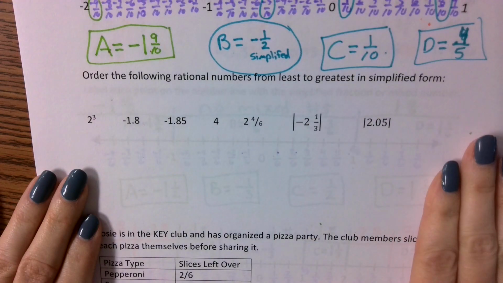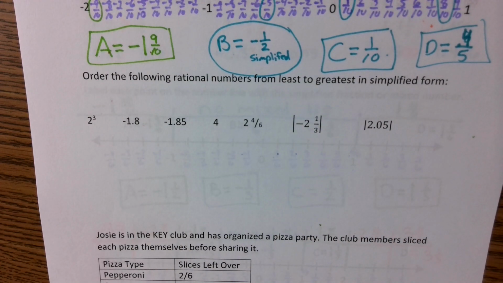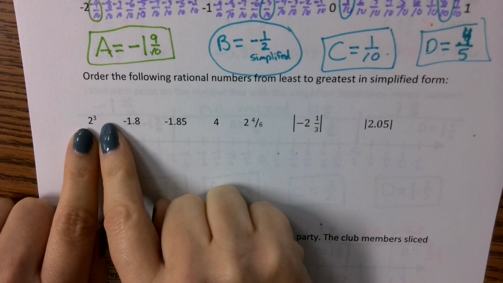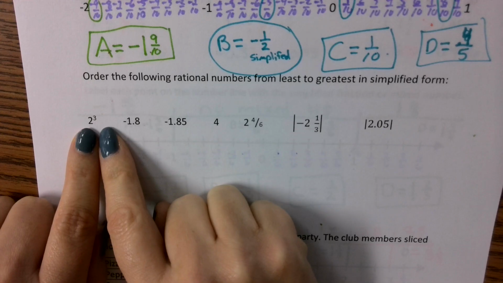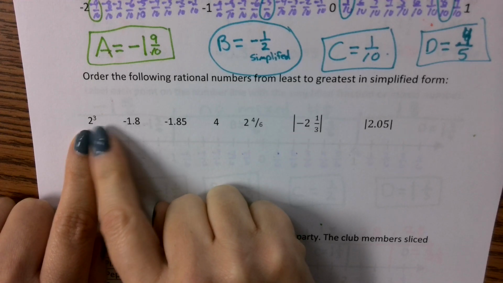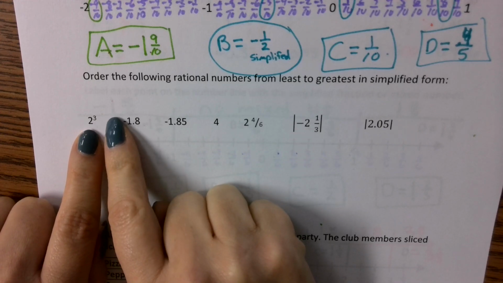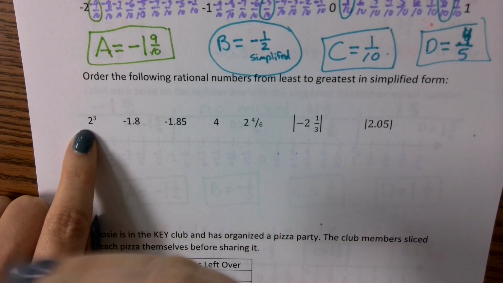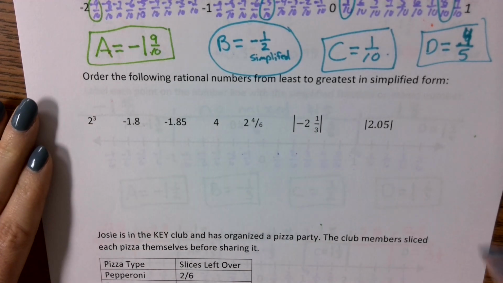So what we're going to do now is we're going to finish off the rest of the notes by identifying values from least to greatest. Now remember, if they're written in this form, 2 to the 3rd power, I don't know how to rank that. But I can solve 2 to the 3rd power and get a value that is rankable.